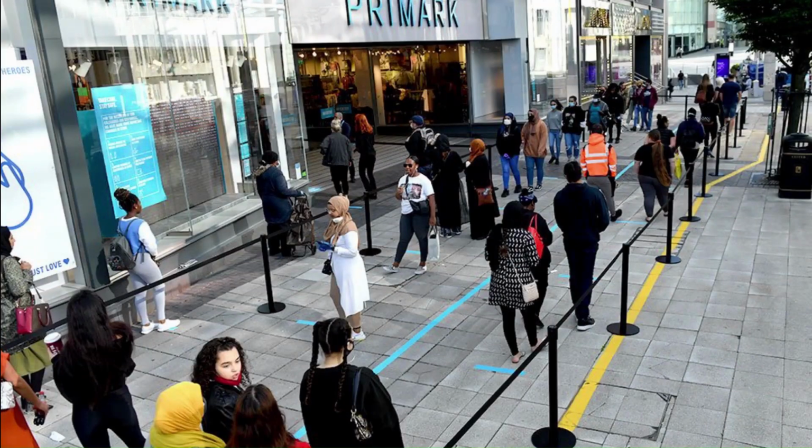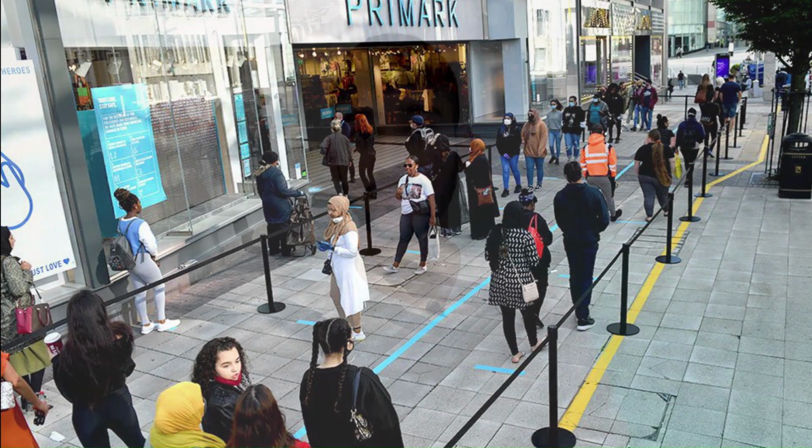Now you need to describe to the interviewer the main features of this image. The main features are that you can see a large group of people, around 20, socially distancing whilst trying to get into Primark. Again, mention small details like the fact that there are marked outlines on the ground and the fact that there are bollards as well separating the queues.